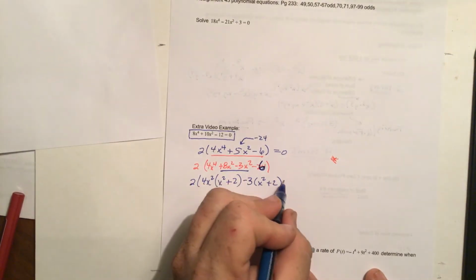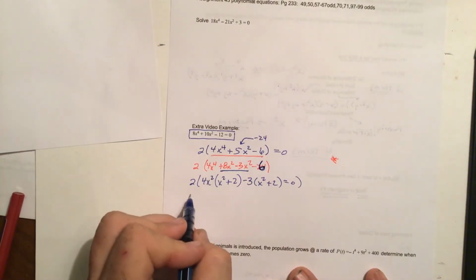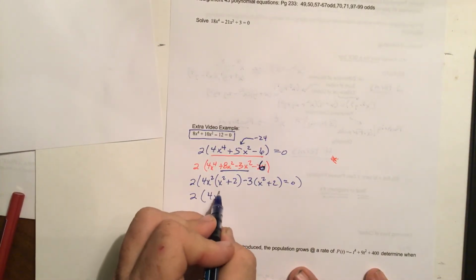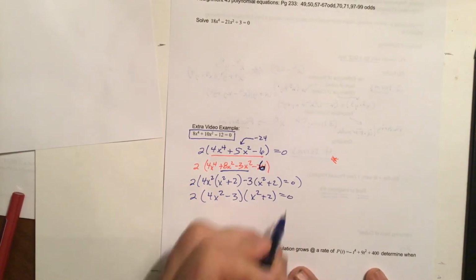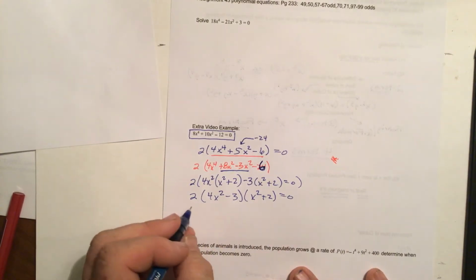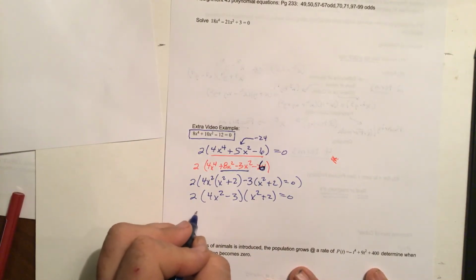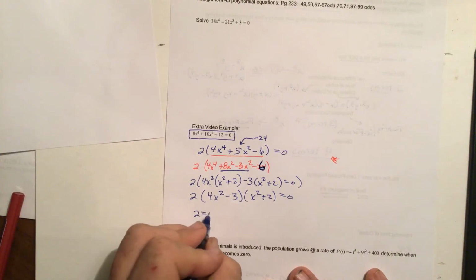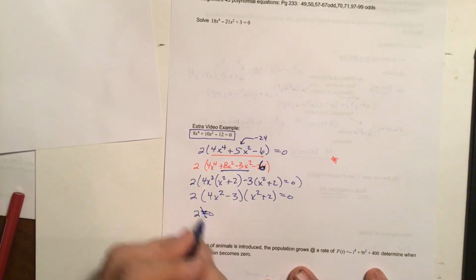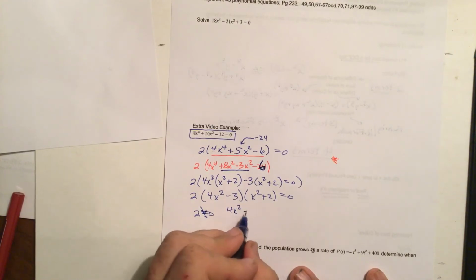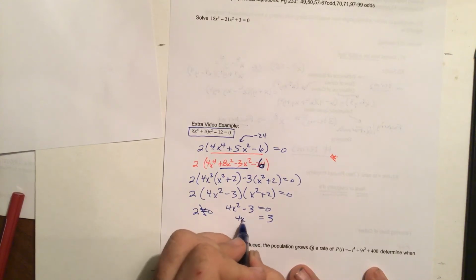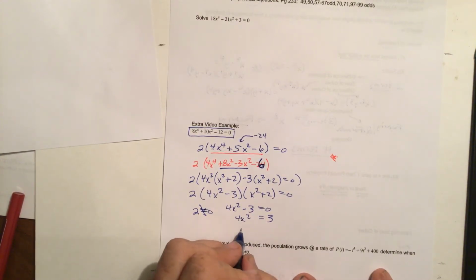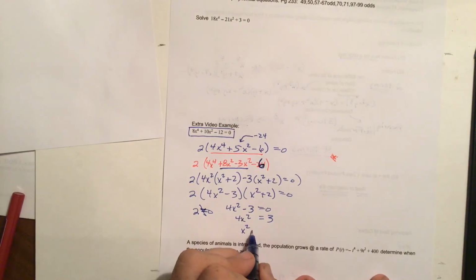I do my factor by grouping. That equals 0. So let's clean this up. 2, 4x squared minus 3, x squared plus 2 equals 0. So if I set these equal to 0, I get a little bit different answers here. I get 2 equals 0. That doesn't make sense, so that one doesn't matter. And I get 4x squared minus 3 equals 0. If I move the 3 over, I get 4x squared, and now I get x squared equals 4 over 3.